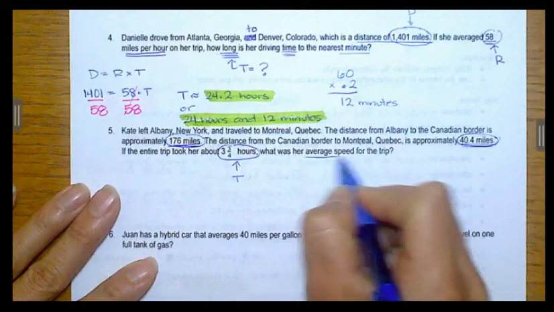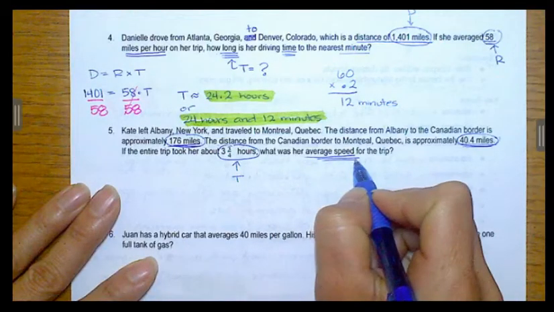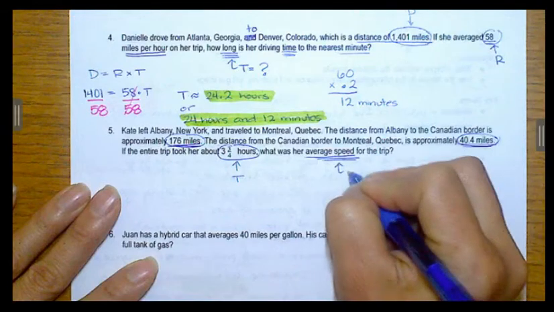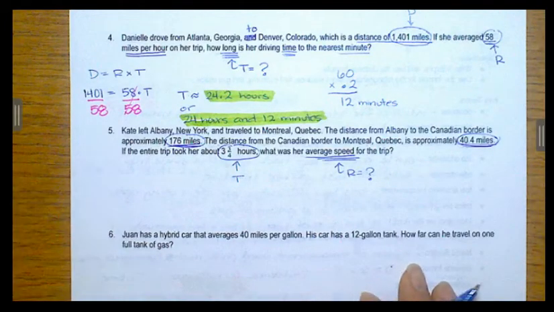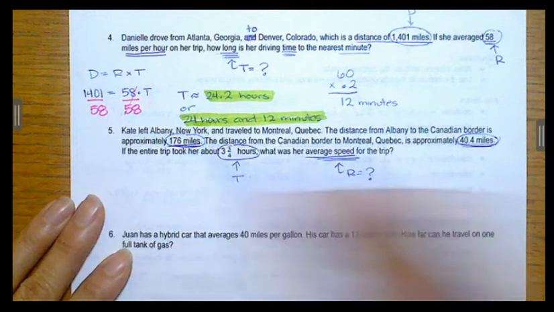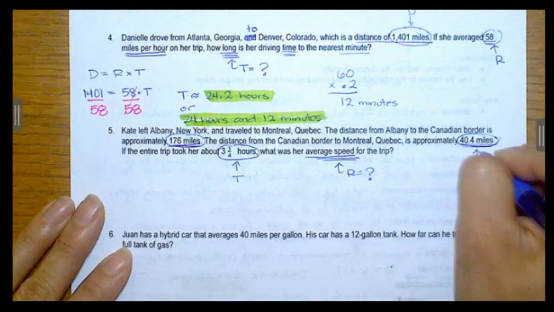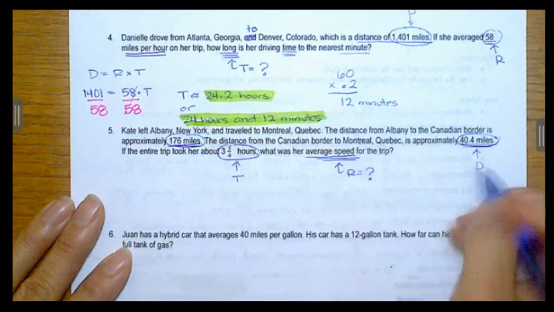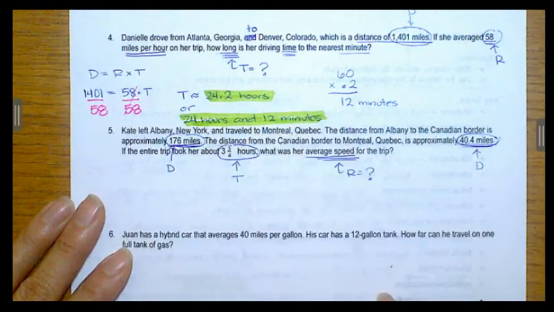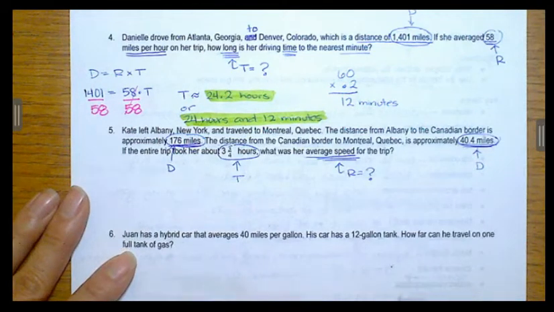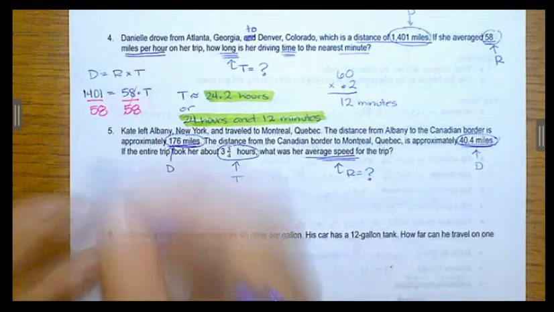So the question is asking about average speed for the trip, which means we are looking to find the rate, because speed is a rate. Now, do you see how in this one they gave us two distances? This distance was like the second leg of the trip, and this distance over here was like the first leg of the trip. So we need to take those two distances and combine them.